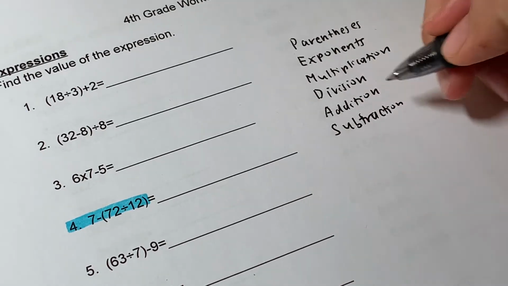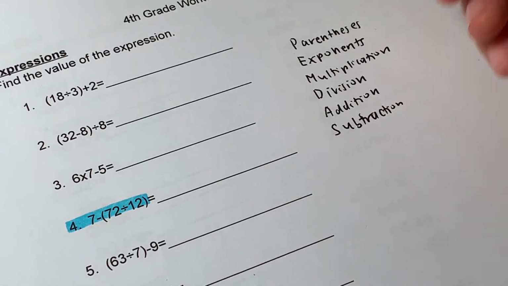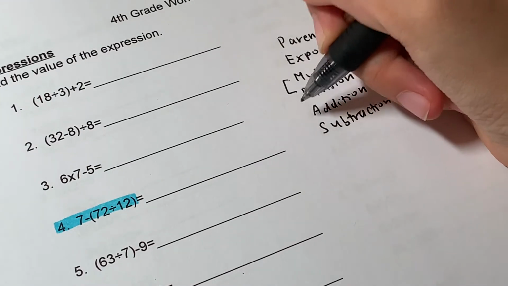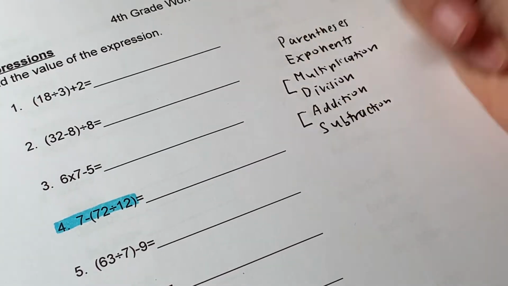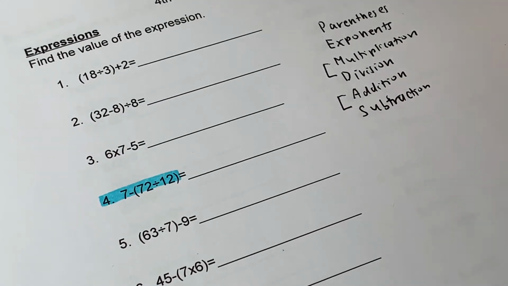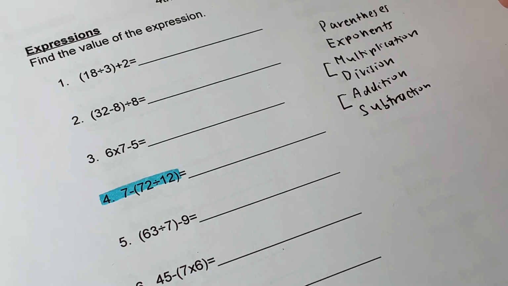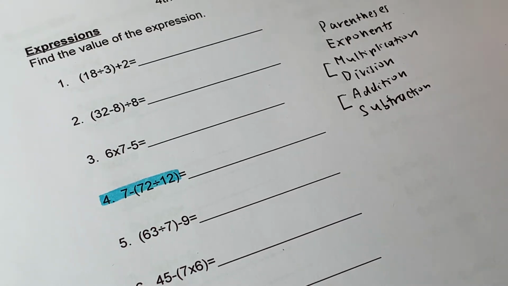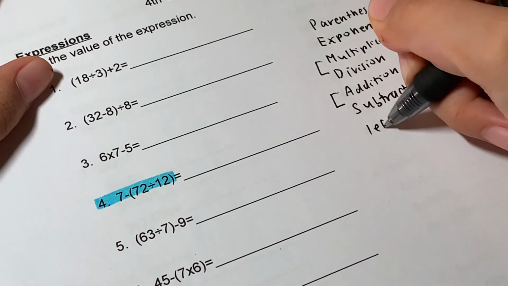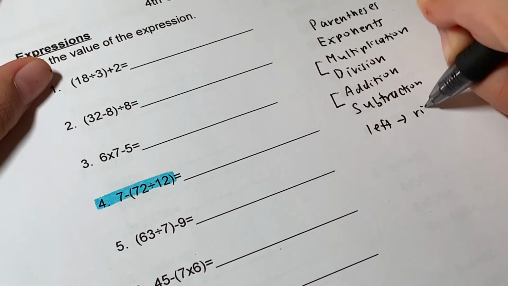But it gets a little weird for multiplication and division because these kind of go hand in hand, and so do addition and subtraction. The weird thing about these is that it doesn't really matter which one you do first for multiplication or division, or addition or subtraction. But there is one rule, and you have to go from left to right. That is the rule.